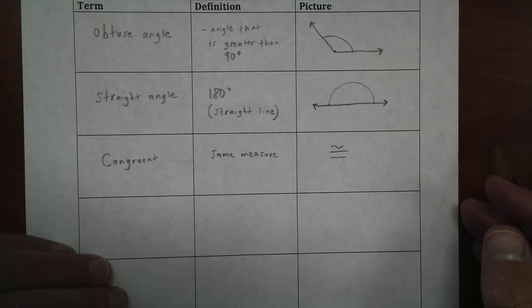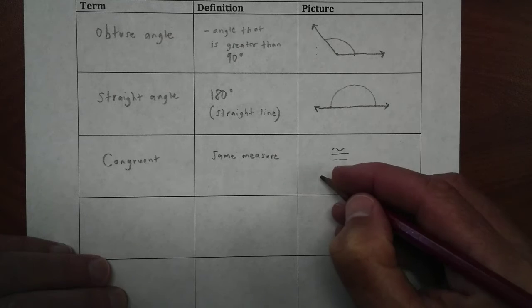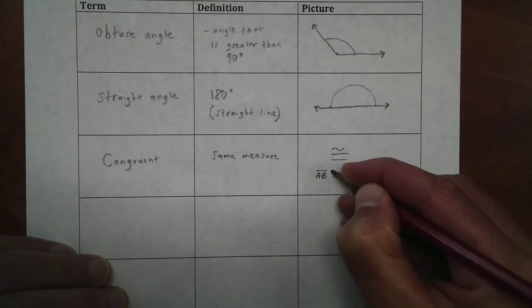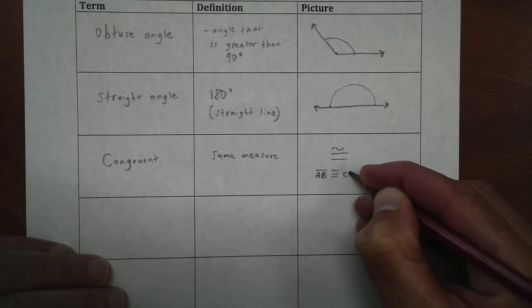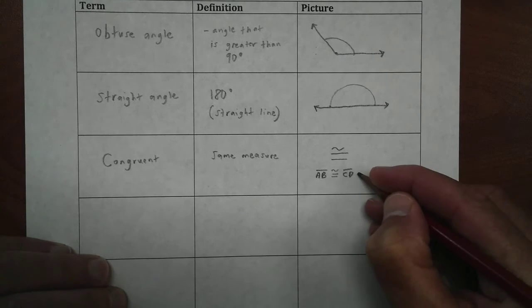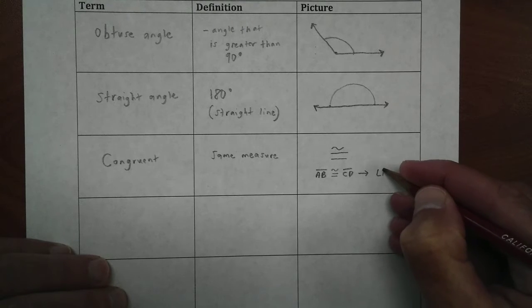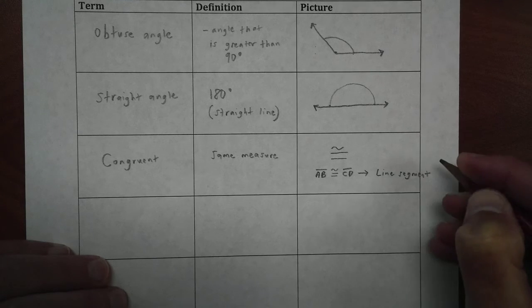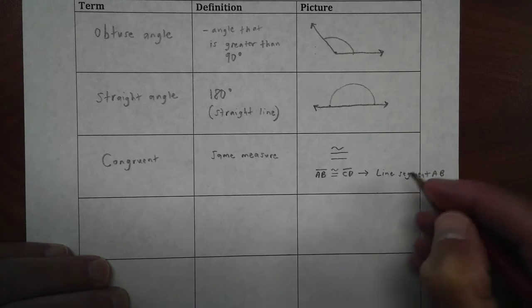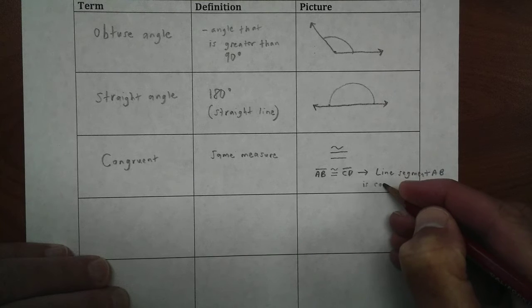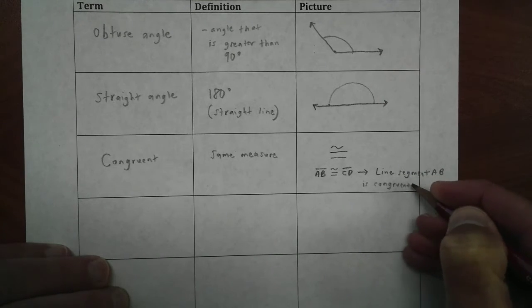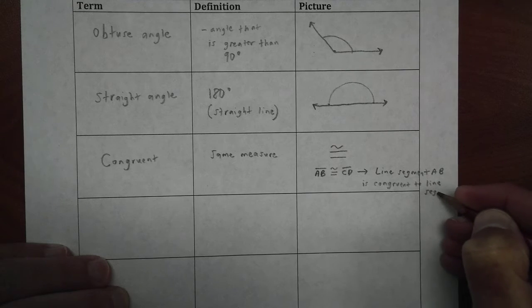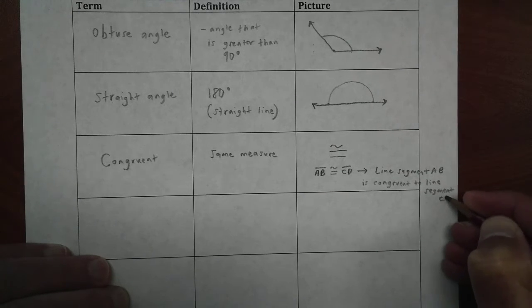So if I created sort of a little math sentence down here, if I said line segment AB, and I put that sign, and then line segment CD, what that means is that line segment AB is congruent to line segment CD.